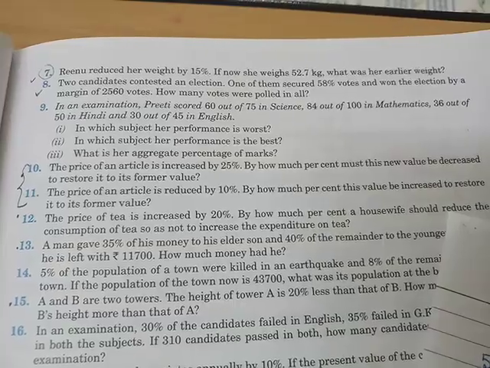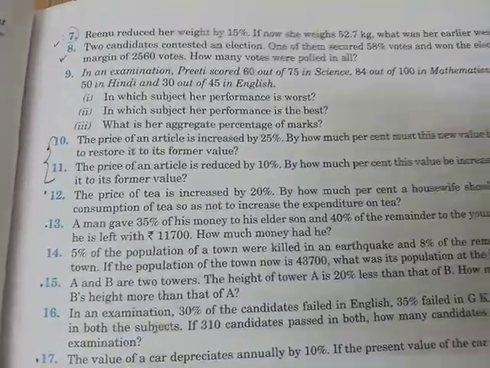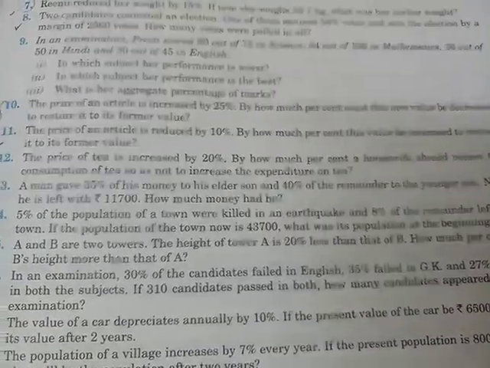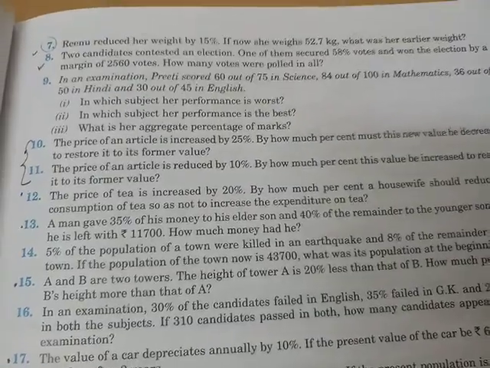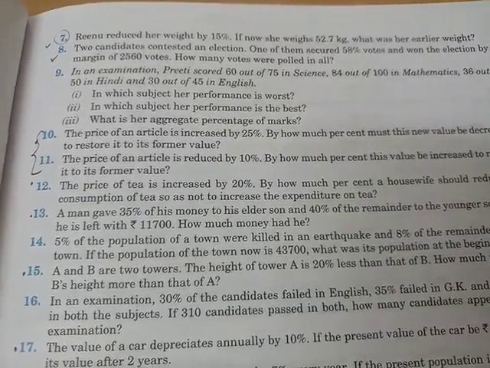So question number 9, you do it on your own. If you have difficulty, then you can send me your queries. Again, question number 10 and 11 are of the same type. I discussed question number 10 with you. 11th will be your homework.